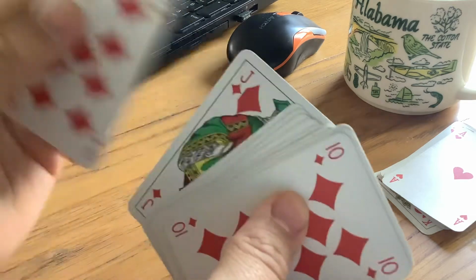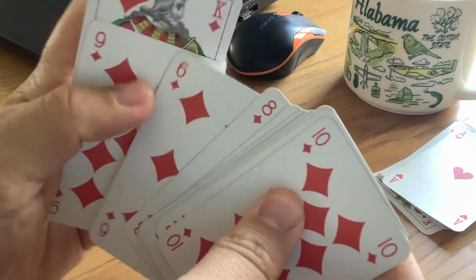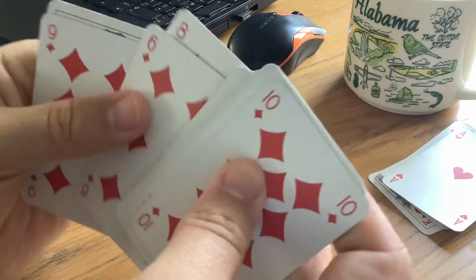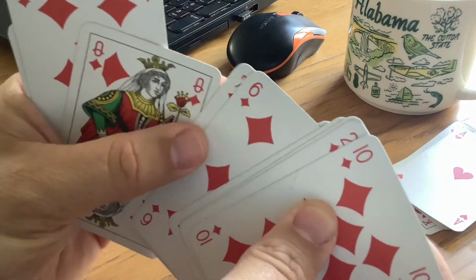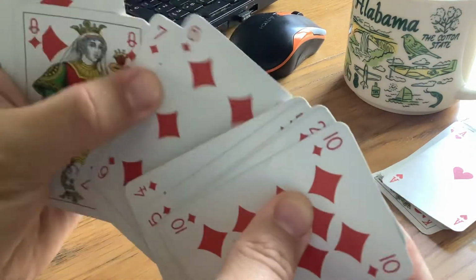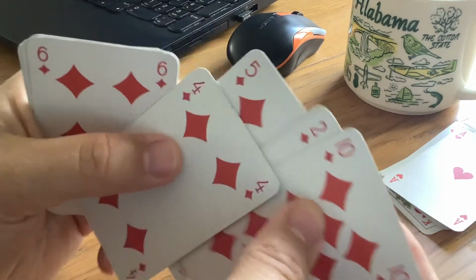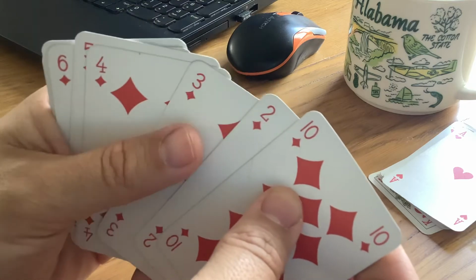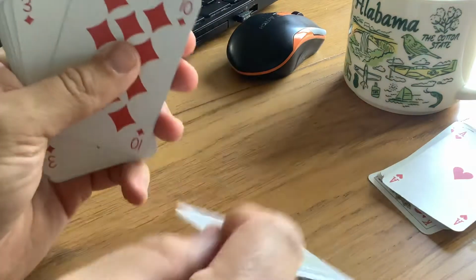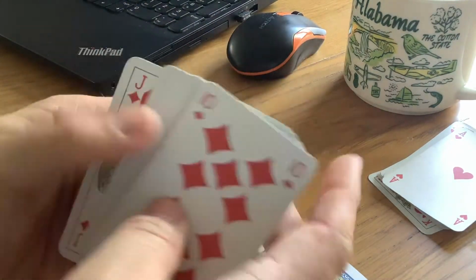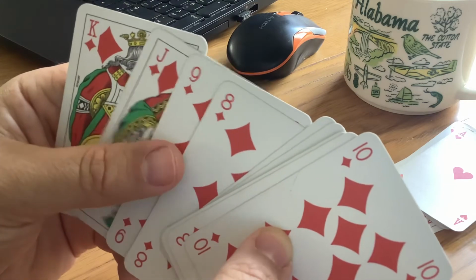So 9 is smaller than Jack. 9 is smaller than King. 9 is not smaller than 6, so we leave it. 6 is smaller than 8. 6 is smaller than Queen. 6 is smaller than 7. 6 is not smaller than 4. 4 is smaller than 5. 4 is not smaller than 3. 3 is not smaller than 2. 2 is smaller than 10. Okay. Keep going. Jack is smaller than King. 9 is not smaller than 8.